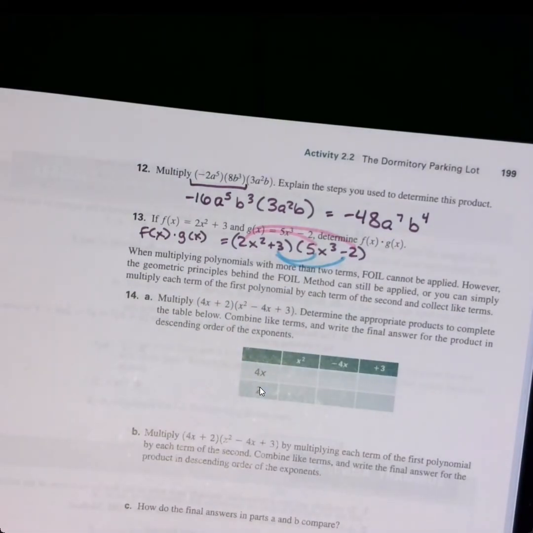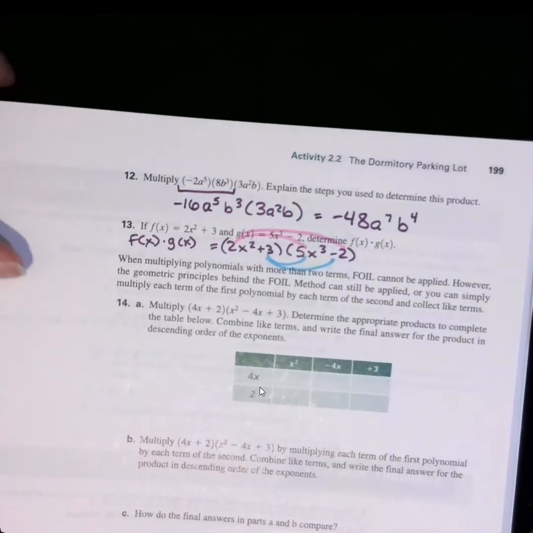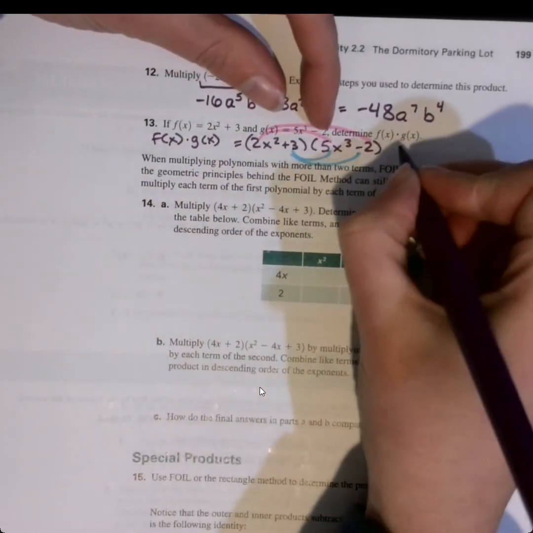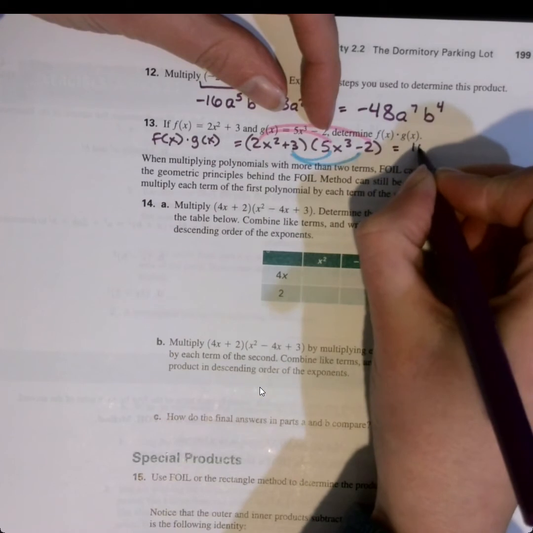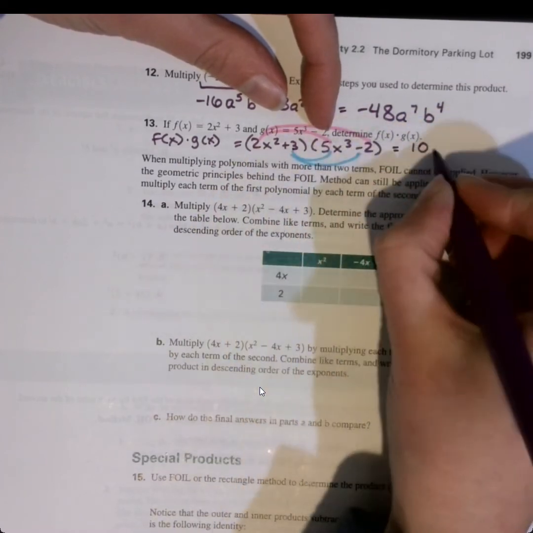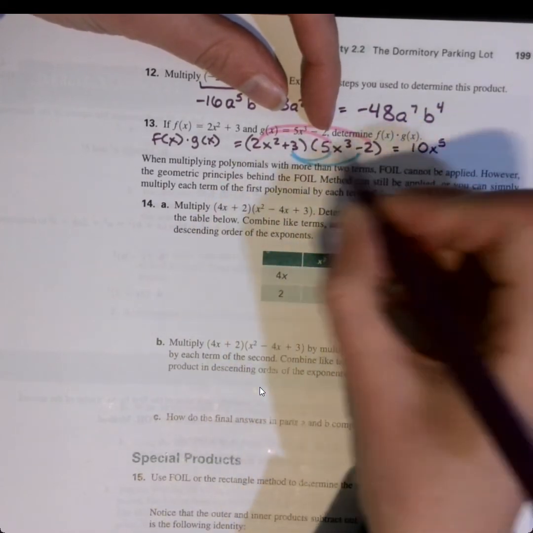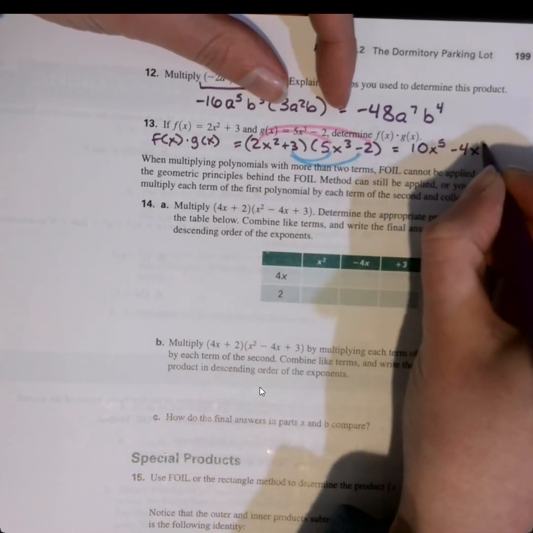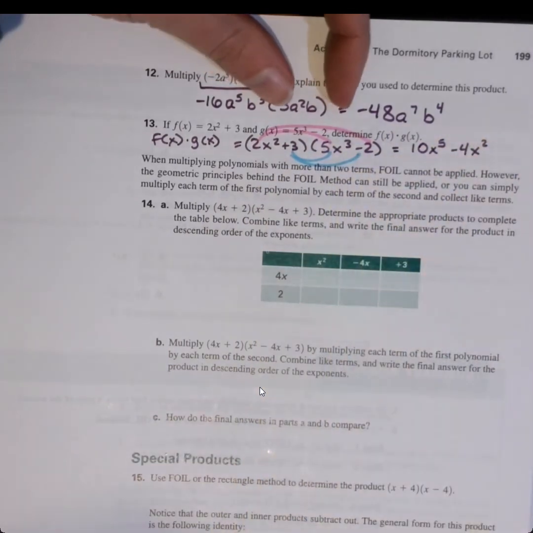So my first step, when we do the 2x squared times the 5x cubed, 2 times 5 is 10, x squared, x cubed, 2 and 3 make x to the fifth. Then 2 times negative 2 will be negative 4, keep the x squared. Okay, that finishes the first part.